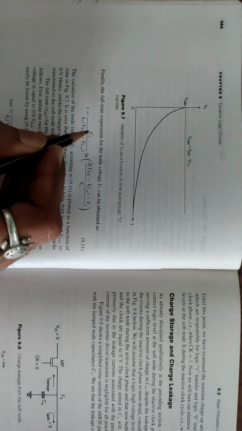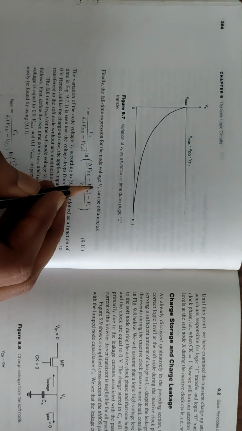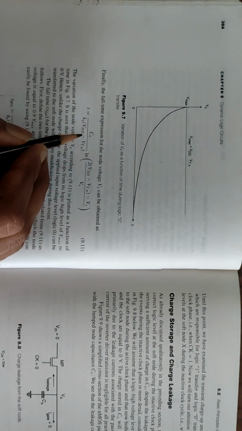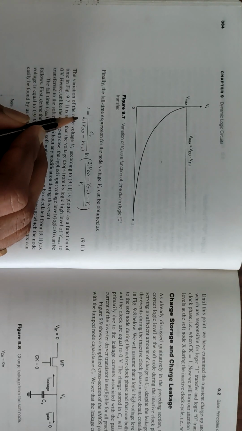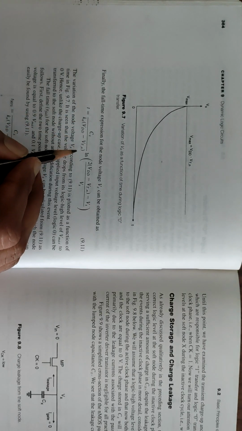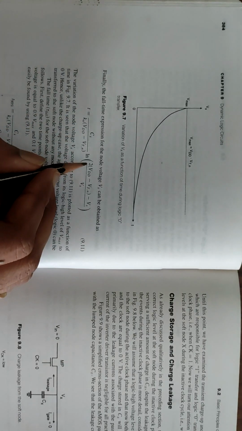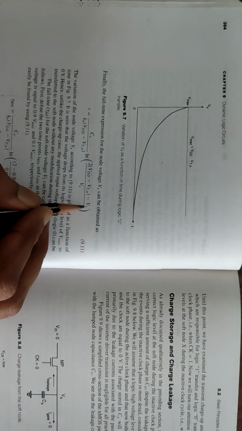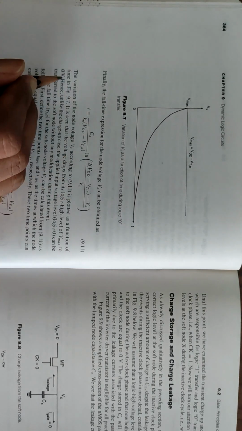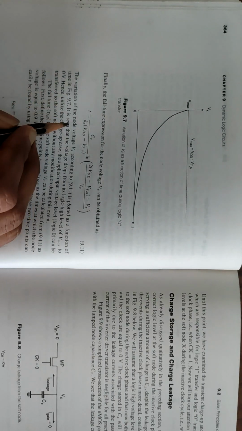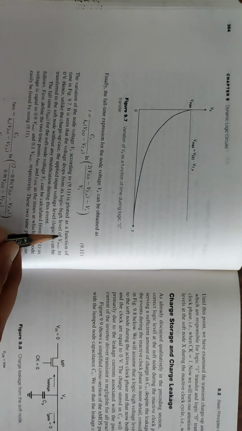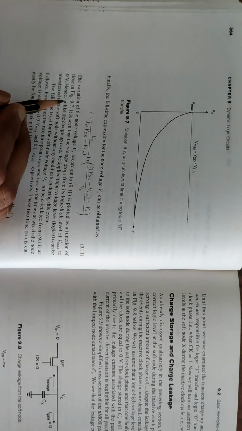Finally, the fall time expression for the node voltage Vx can be obtained as t equal to Cx by Kn (VDD minus VTN) natural log of (2 (VDD minus VTN) minus Vx) by Vx. The variation of the node voltage is plotted as a function of time in the figure.